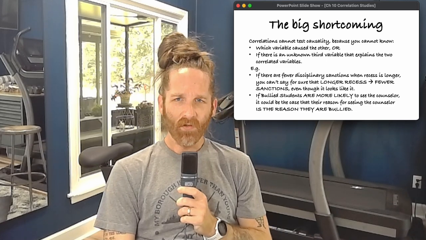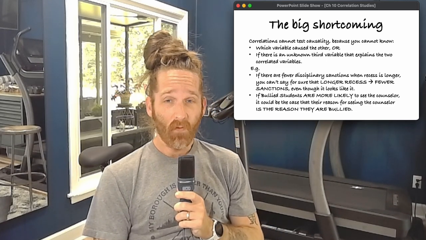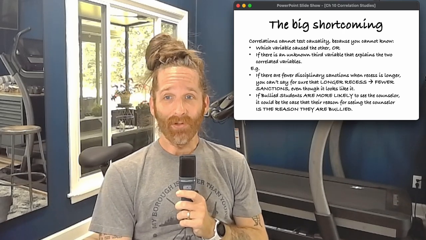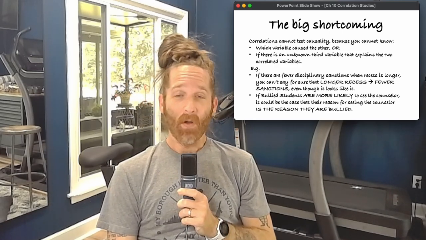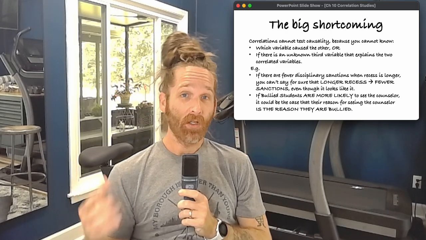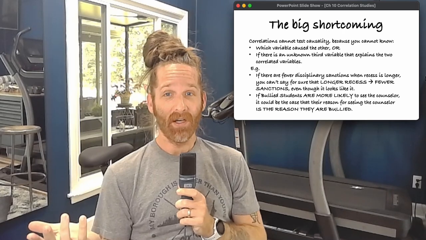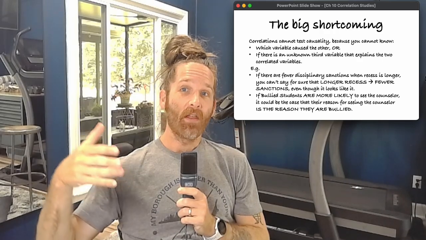All right, so the big shortcoming is that correlational studies, while simple to conduct and collect data for, cannot give you causality. So there's two big problems. It could give you causality, but you won't know for sure because you won't know which variable was responsible for the other variable, and you won't know if there's a third variable that explains both of the two variables.